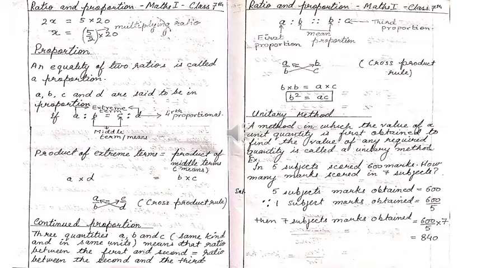Now here A is to B equals B is to C, where both the Bs are the mean proportion. A is the first proportion and C over here is the third proportion. Now according to the cross product rule, A into C and B into B, which we can say as B square, is equal to AC. This is a continued proportion.